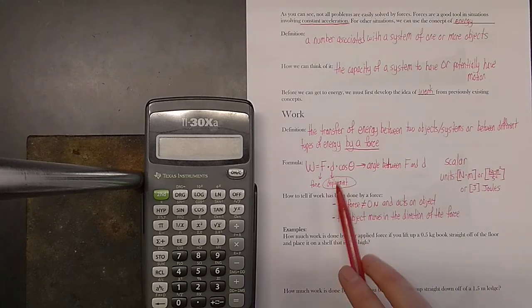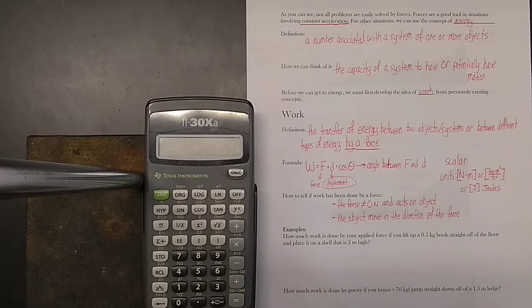So what that means is that the displacement has to at least be aligned with the force, at least a little tiny bit, at least one little component of it has to be aligned with the force. If it's not aligned, then no work is done. And as we go through the examples, you'll see more about what that means.